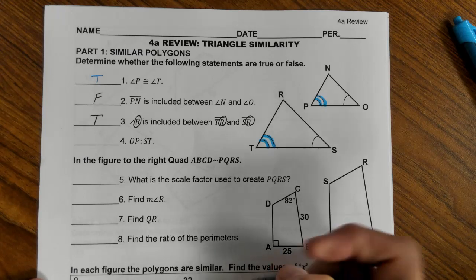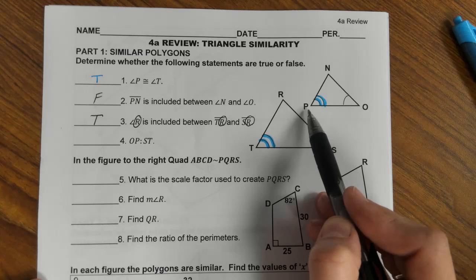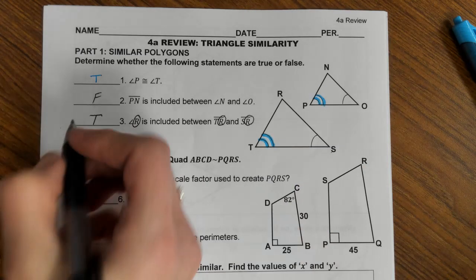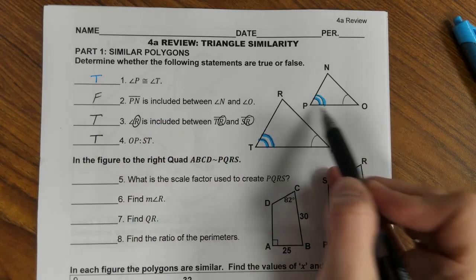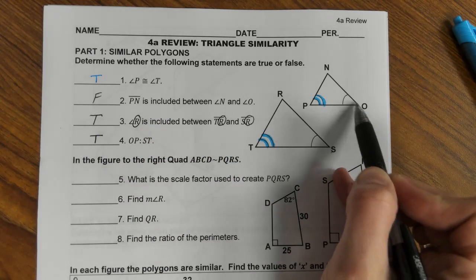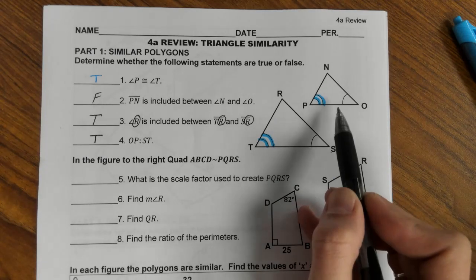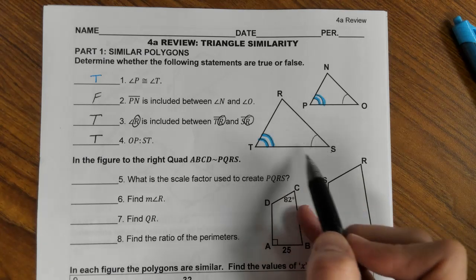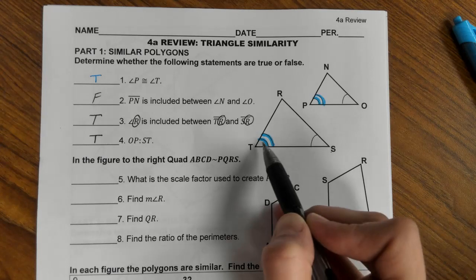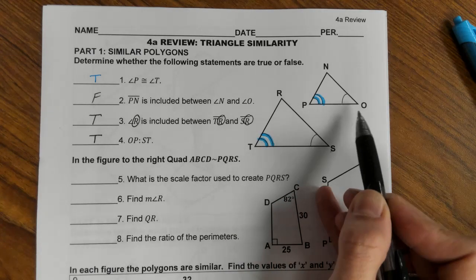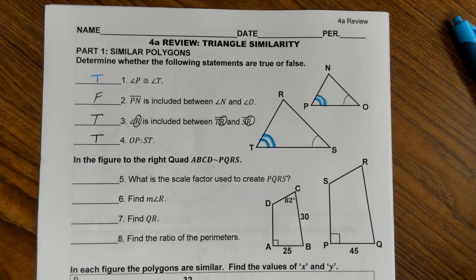Next, we want to say that there is a ratio of segment OP right here to segment ST. And this is going to be true, and let me explain why. Segment OP, the length of OP, goes from the one arc angle to the two arc angle. So it's going to have the same ratio as the side on the other triangle that goes from the one arc angle to the two arc angle. That's a really good way to figure out where our corresponding sides are.